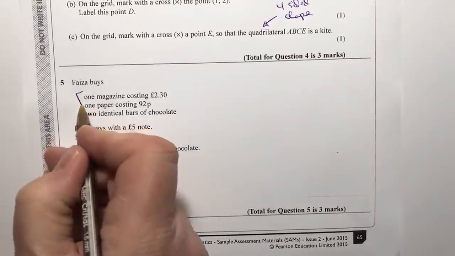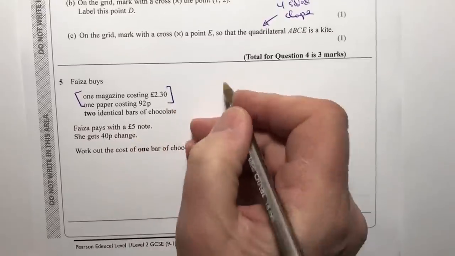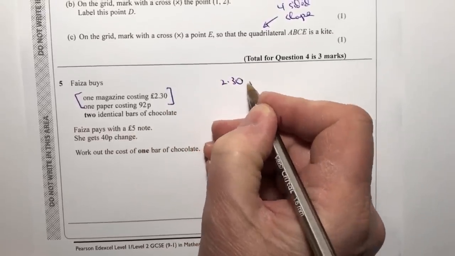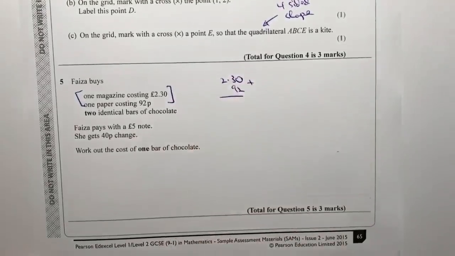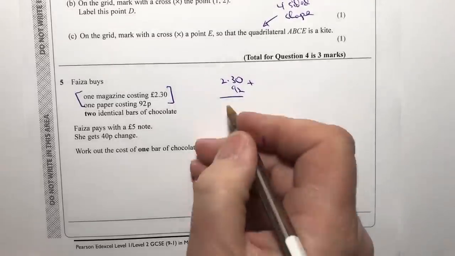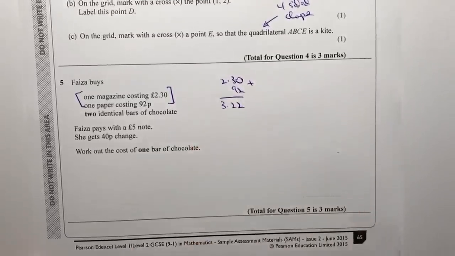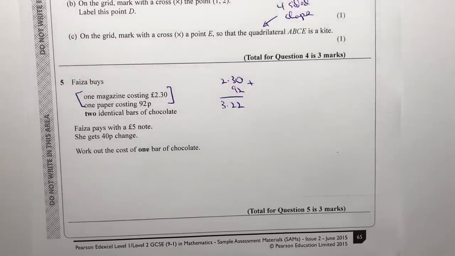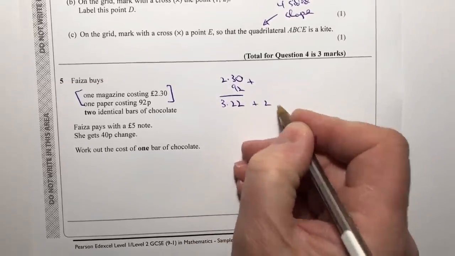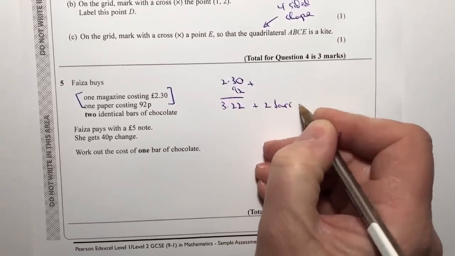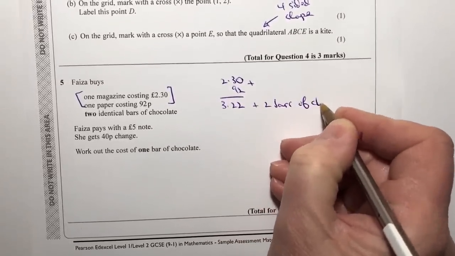So again, at this point, I'm only dealing with that, and I'm saying, well, that's going to be £2.30 plus 92p. And if I put that into my calculator or work it out, she's spent £3.22. And then it tells us that she bought not just the magazine and the paper, but also 2 bars of chocolate, which happen to be identical bars of chocolate. So that's going to be plus 2 bars of chocolate.